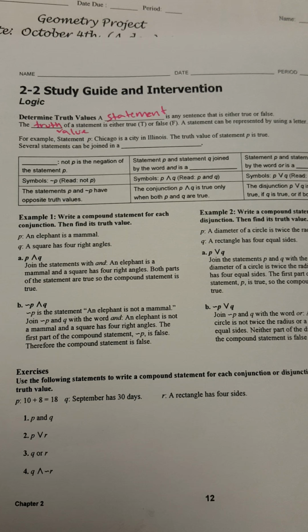A statement is any sentence that is either true or false. The truth value of a statement is either true or false. A statement can be represented by using a letter.